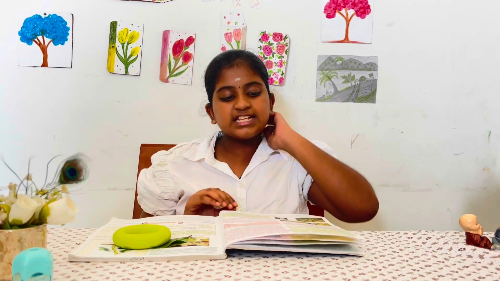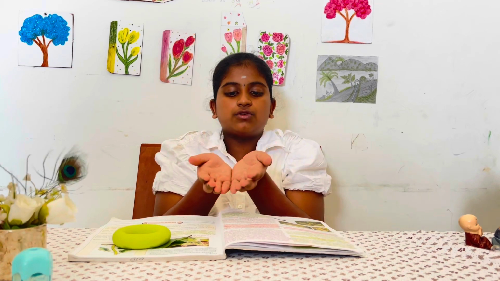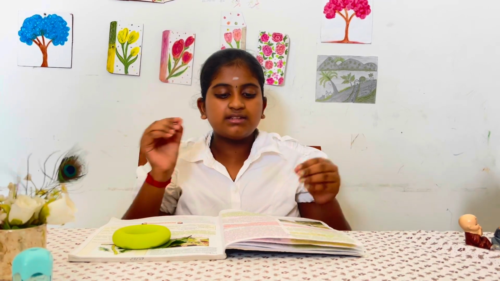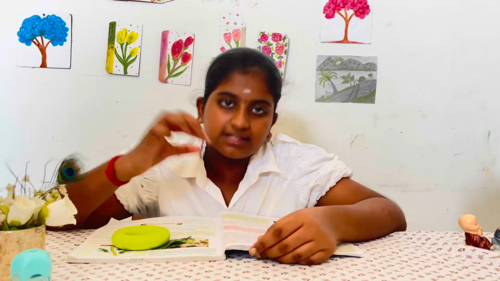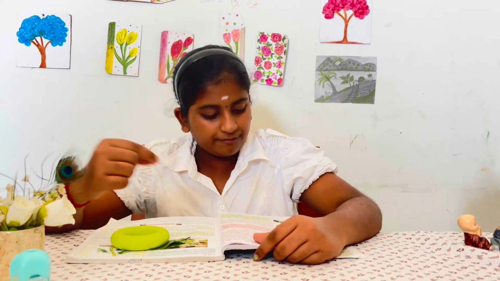Everything is the same but the modifications are different. The pitcher plant is like a pitcher, which is nothing but a mug-like structure. Venus flytrap is nothing but like a small leaf which actually captures it. Bladderwort is in the shape of a bladder. They all do the same functions but in a different way.